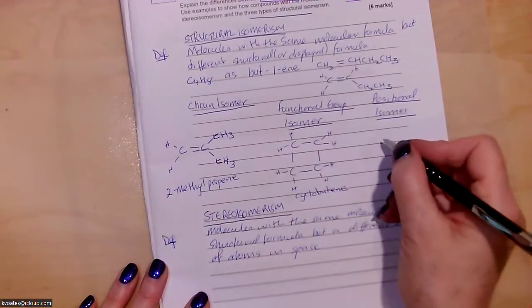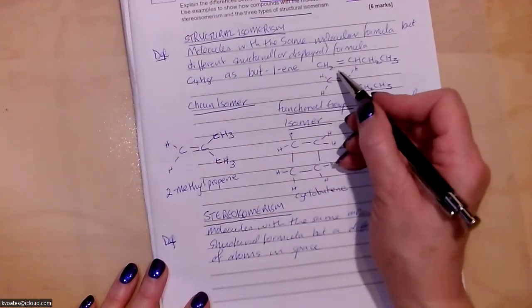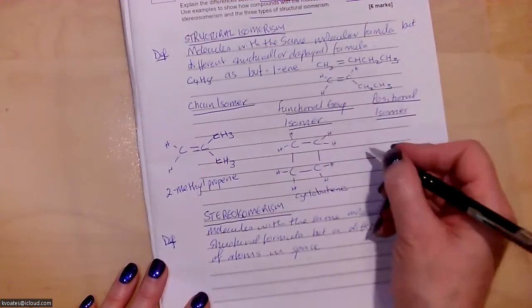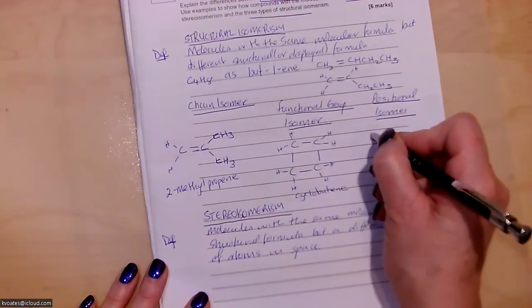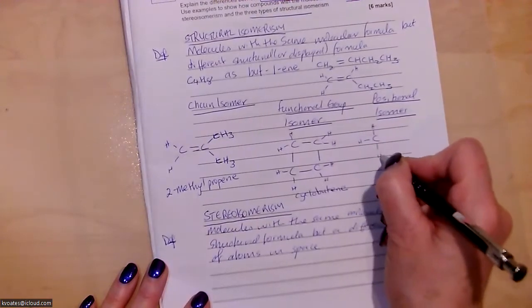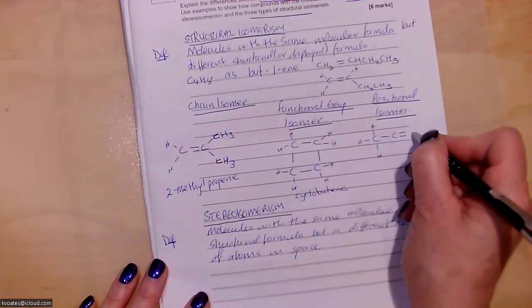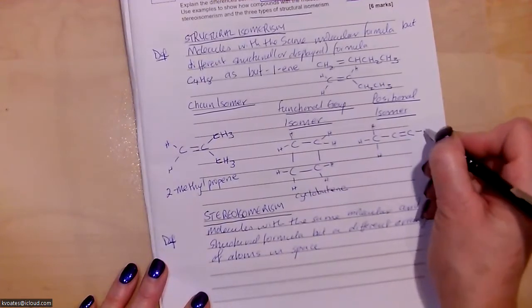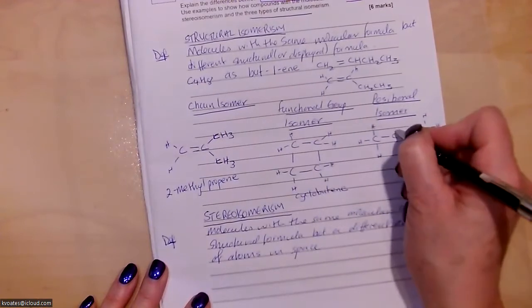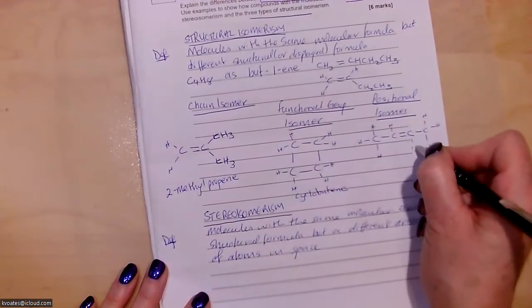And positional isomer. Positional isomer is where this functional group is in a different position. So I'm going to move that functional group onto position 2, in between carbons 2 and 3. And that will be my positional isomer. I'll put that there and that there.